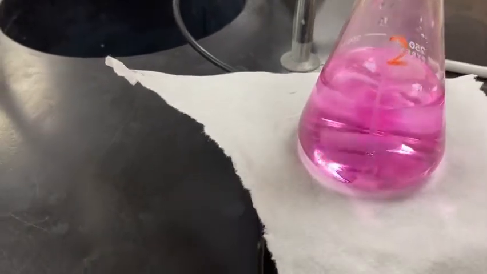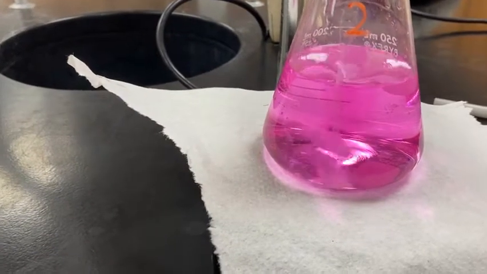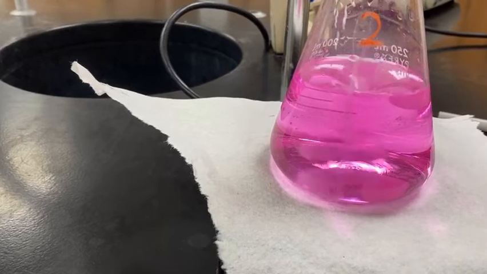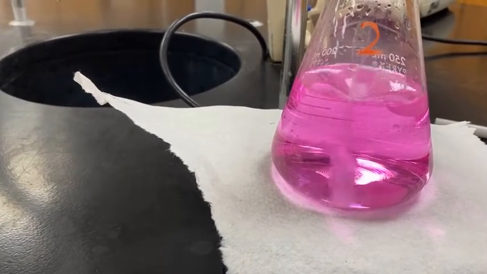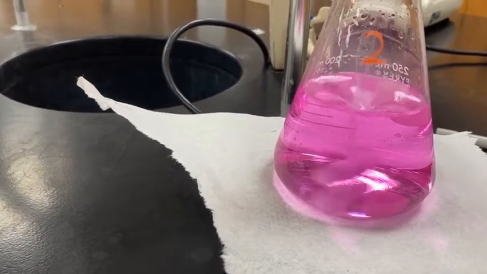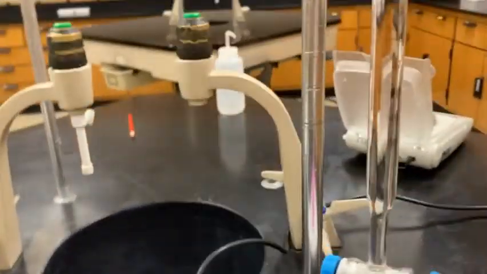Oh boy, look at that. That is what we don't want to do. That is a very pink titration. This means we've added too much base. Okay, we would want a lighter pink like we had for the first one. So yes, of course I did that on purpose to give you an idea of what to look for, but we'll collect the data anyway.